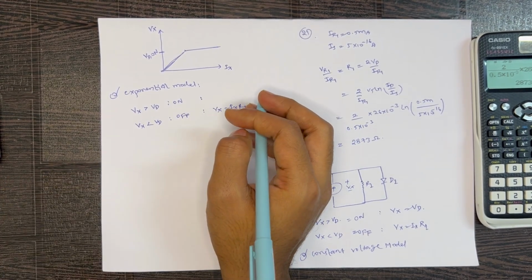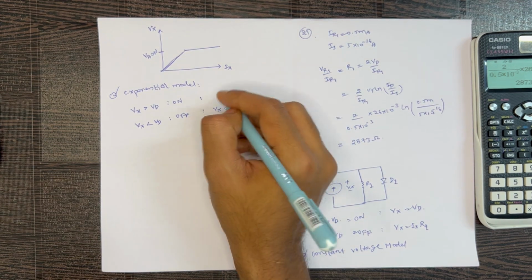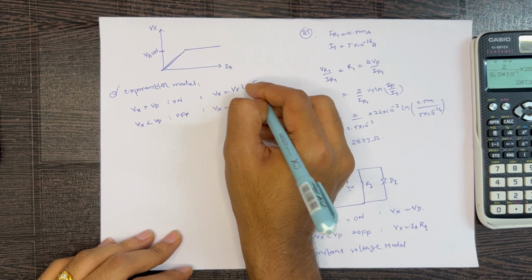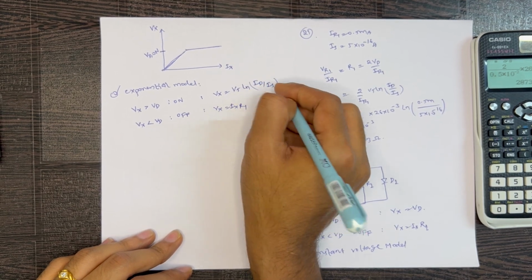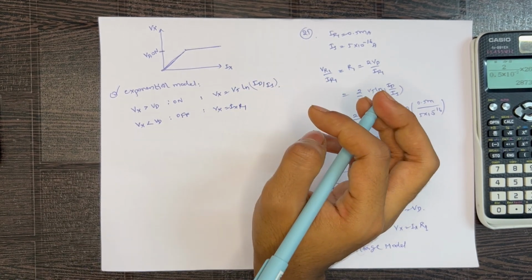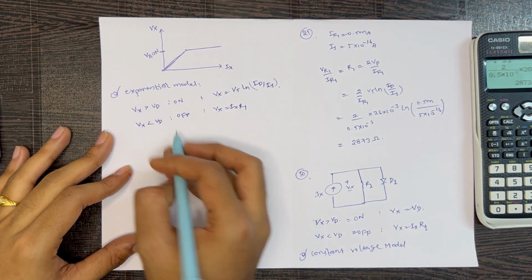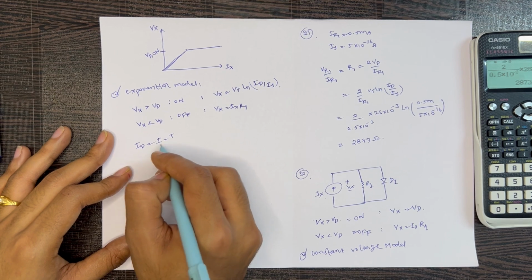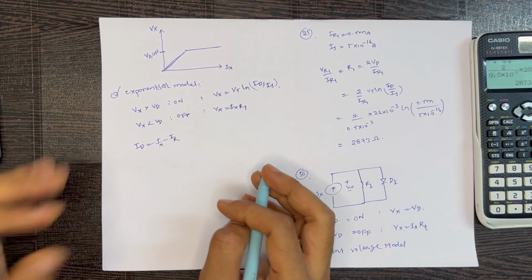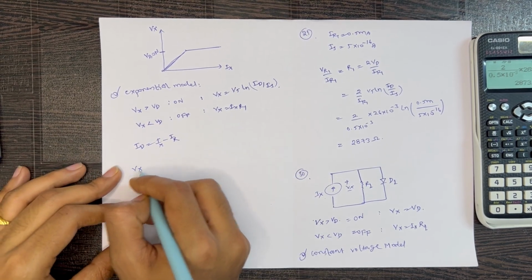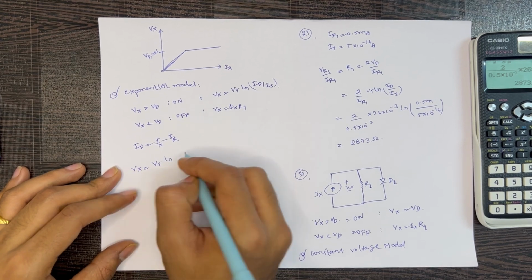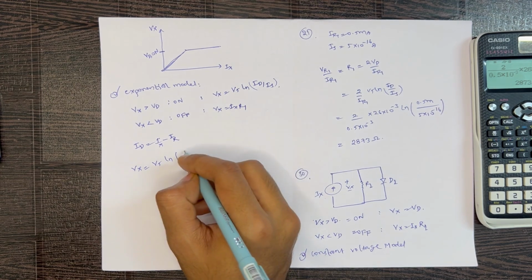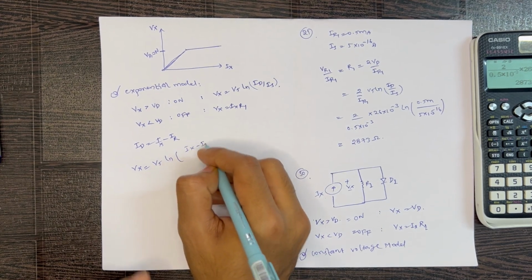When it is on, voltage across diode will be Vt ln Id by Is. So Id will be Ix minus Ir. Vx will be Vt ln of Ix minus Ir by Is.